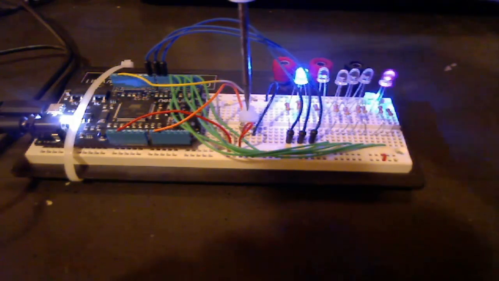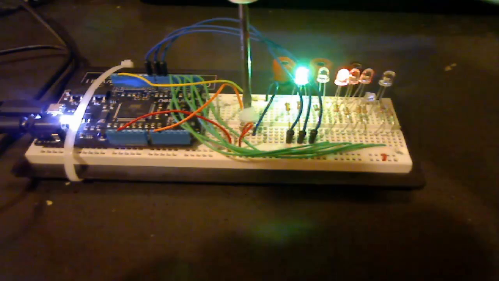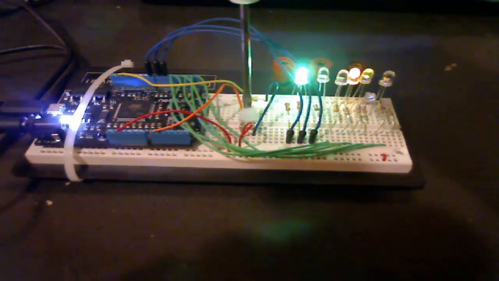You can see the lights are going much faster now. The color has changed, and they're going really, really fast, until finally they're going so fast that they look like they're on all the time.